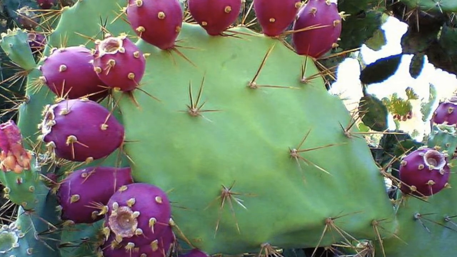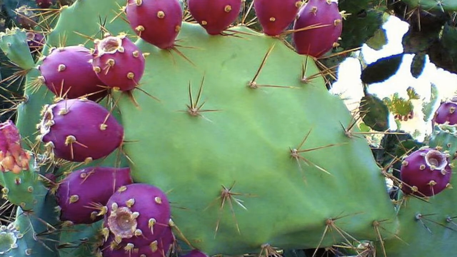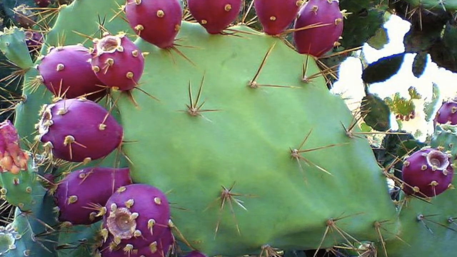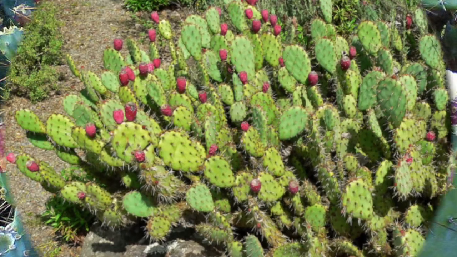Creating seeds and flowering take up a lot of resources. By doing this form of asexual reproduction, the plant is able to use the energy and resources elsewhere for survival.